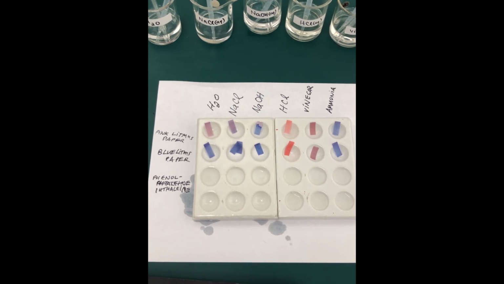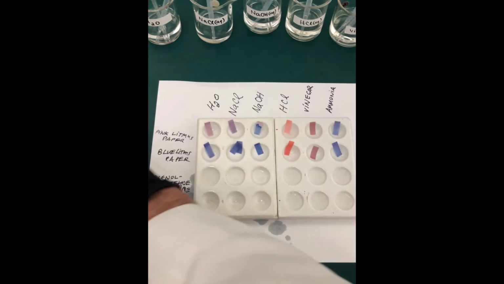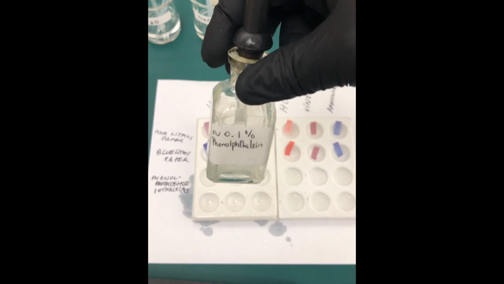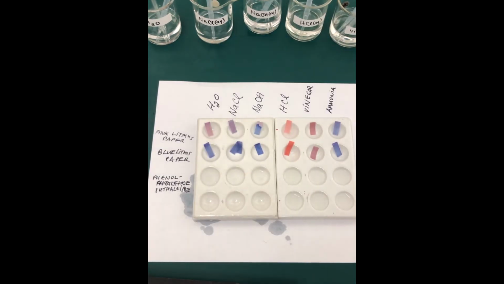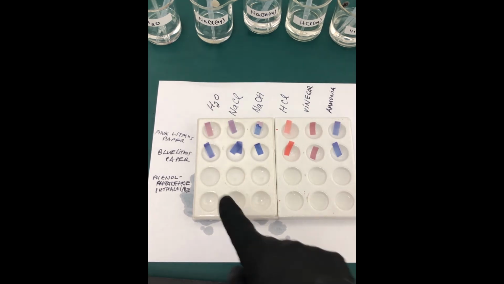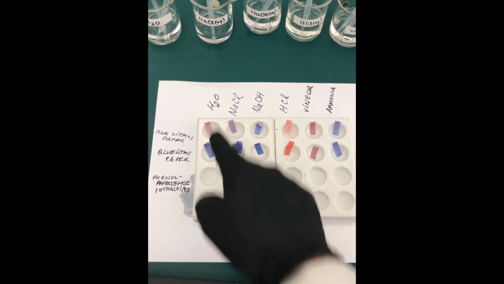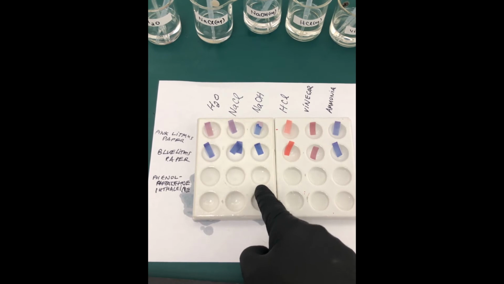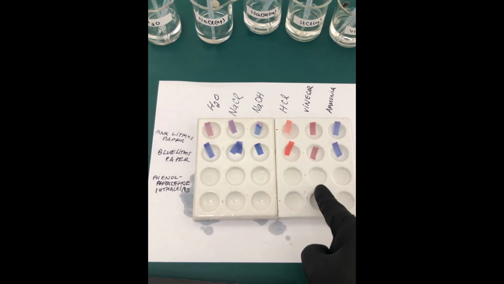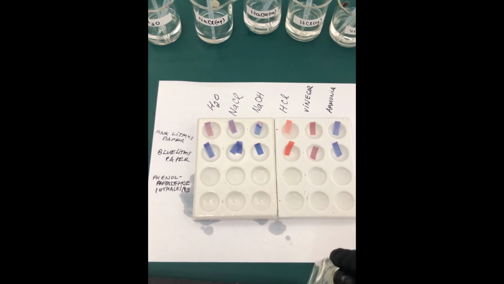Sorry, students, I had a little spill here while I was getting ready for the next step, but here we go. Our last test is going to be against phenolphthalein. Phenolphthalein is a solution of a chemical that changes color depending on whether the solution has an acid or a base in it. So what I've done is I've placed in these wells samples of water, NaCl, NaOH, HCl, vinegar, and ammonia. And what I'm going to do is simply put a drop of phenolphthalein into each one.